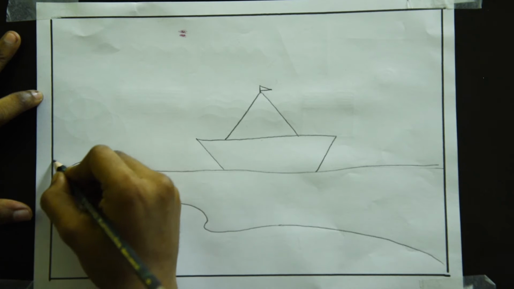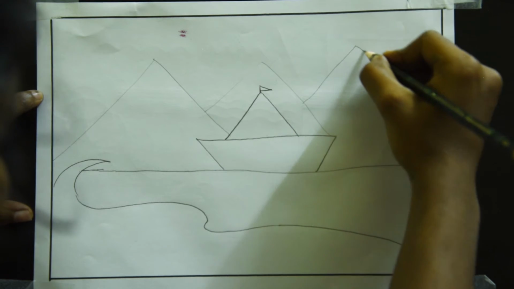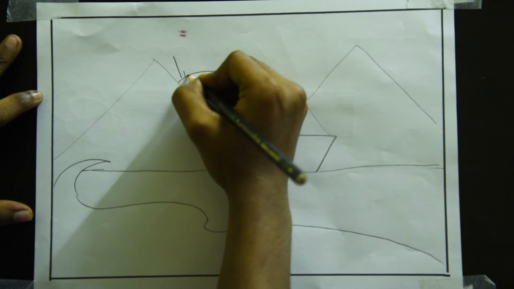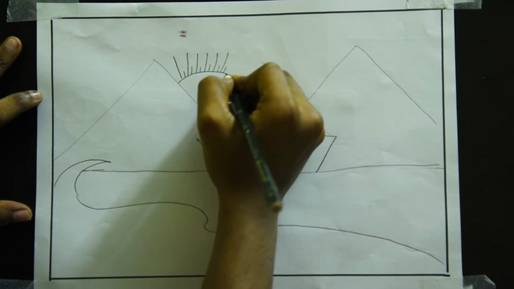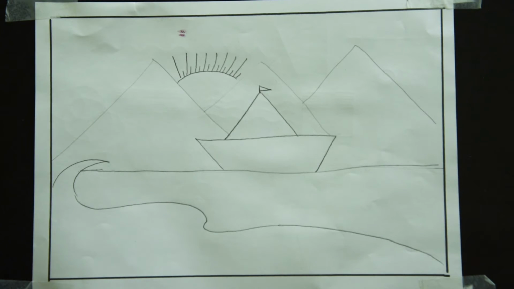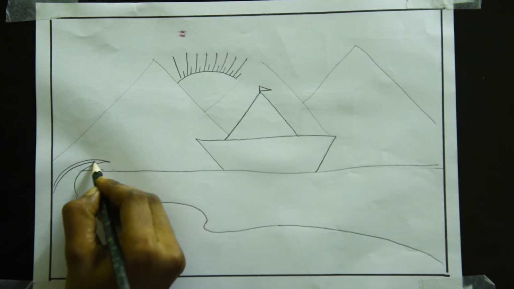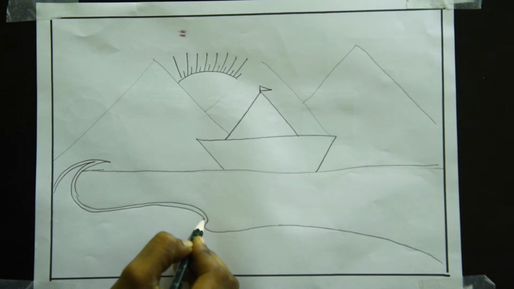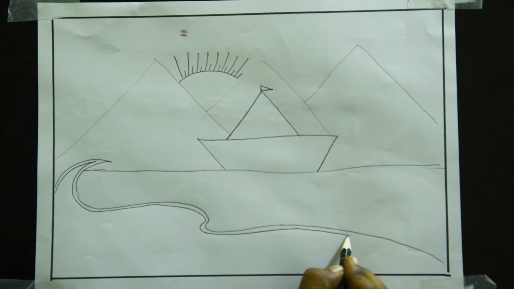I am adding mountains. Now the sun. Okay, we got a very simple basic landscape here. Now I'm going to draw those lines. See, I'm continuing the form of the wave. This is called the contour line, and I'm drawing these lines very close to the other line, so that I will get a very dark tone over there.